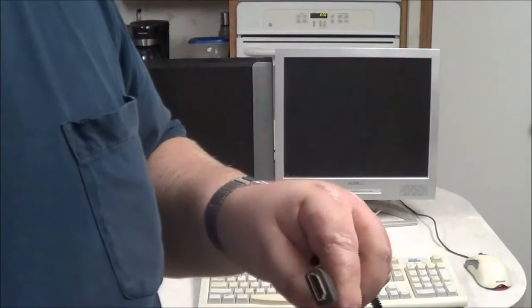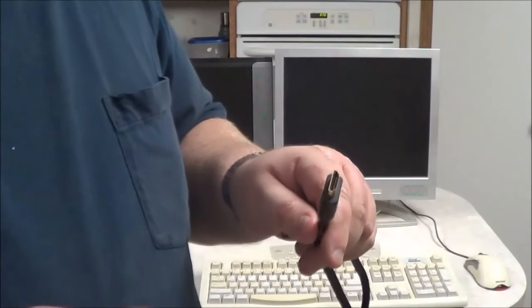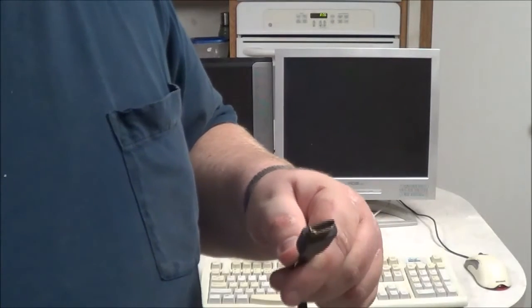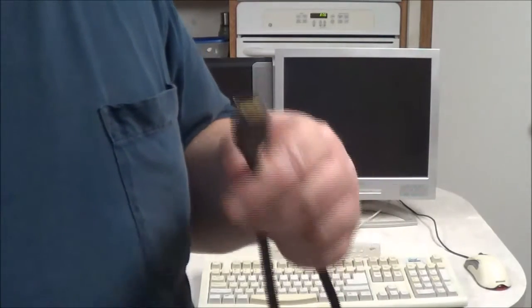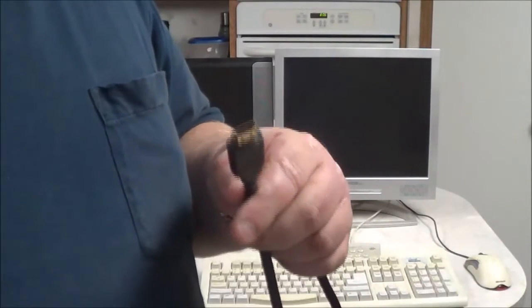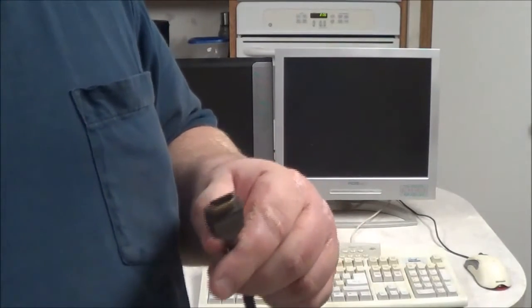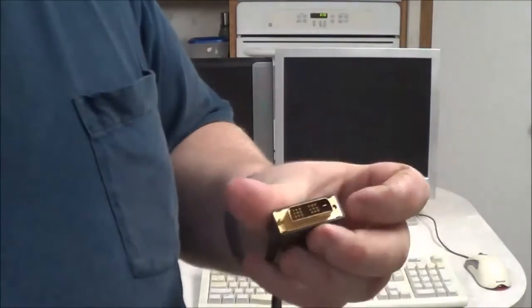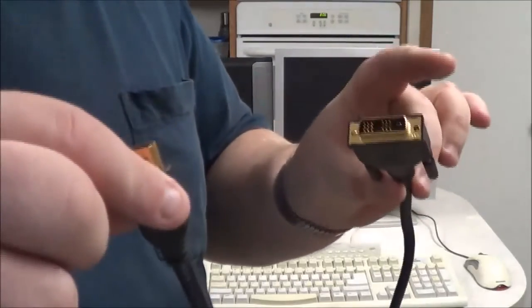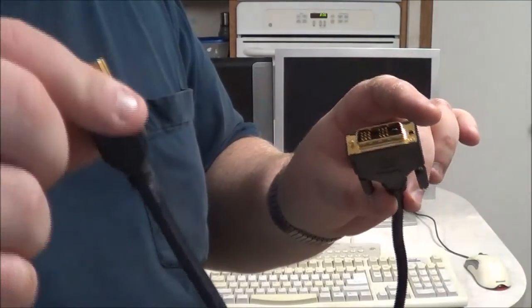As you can see here, it looks almost like a USB, but it's not. It's much wider. But that is what the HDMIs look like. Now you can use these if the monitor accepts them. However, if the monitor doesn't accept them, but it does use a DVI, and your computer has HDMI, you can use an adapter such as this to convert one into the other.